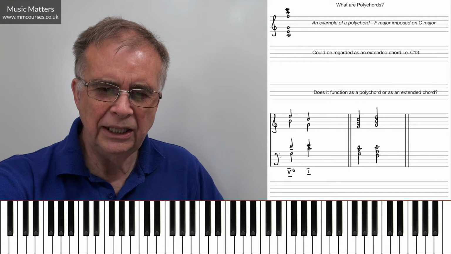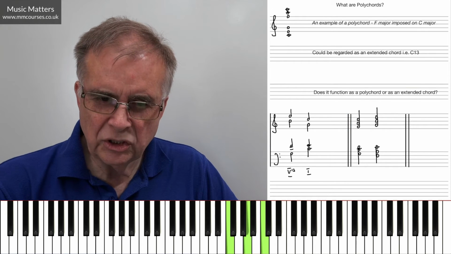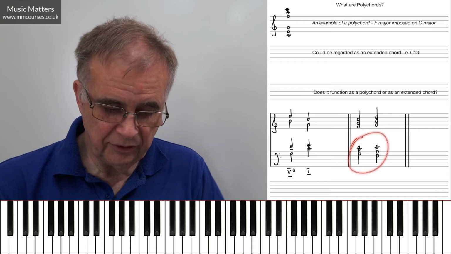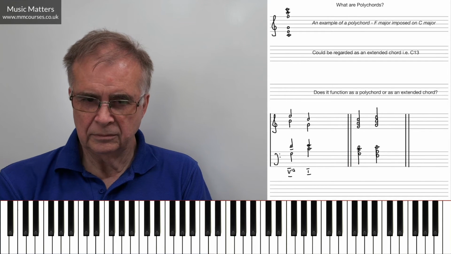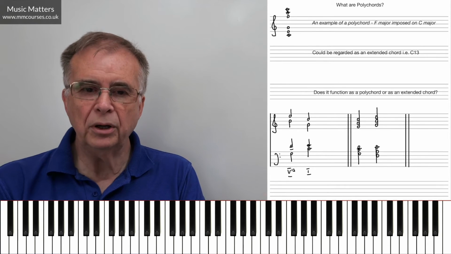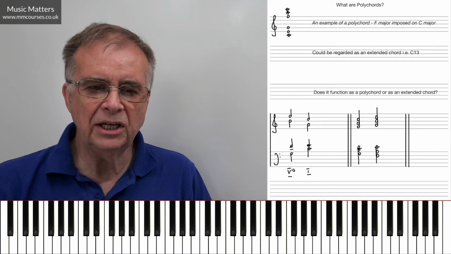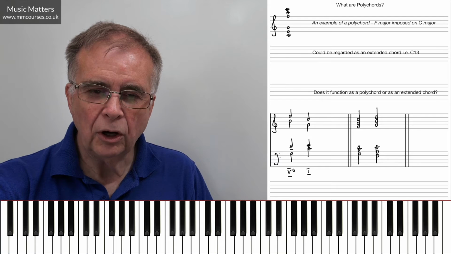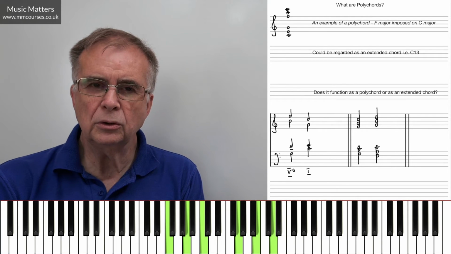What have I got going on here? Well, upstairs in the treble clef, I've got F major followed by G major. And downstairs in the bass clef, I've simply reversed that. G major followed by F major. Now, I would suggest that that is polychords because it's not functioning in the way that that 13th chord was onto a chord 1, a tonic chord. We've got one polychord followed by another polychord.